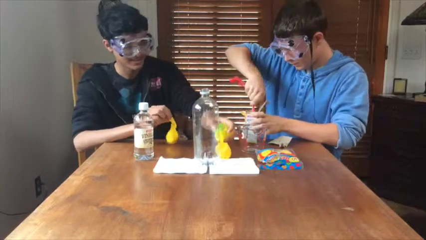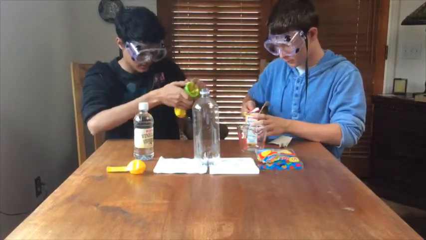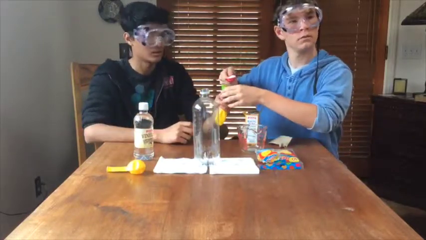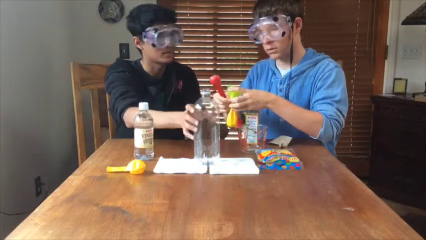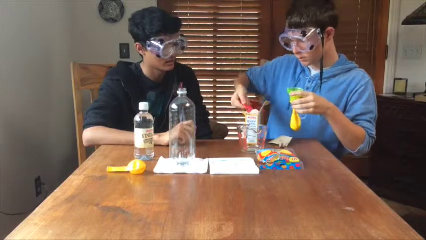Now you see Royce and Cole placing 2 tablespoons of baking soda into the balloon to set up the acid-base neutralization of the baking soda and the vinegar that they have set up in the prior scenes.